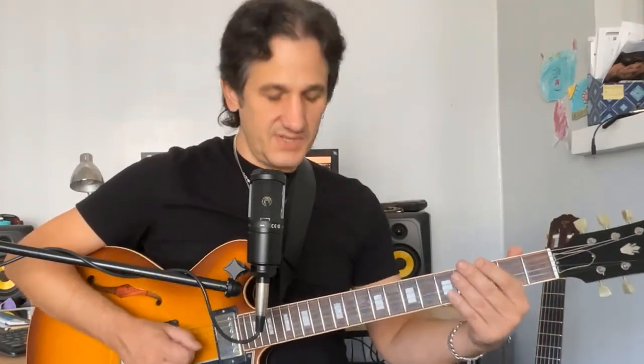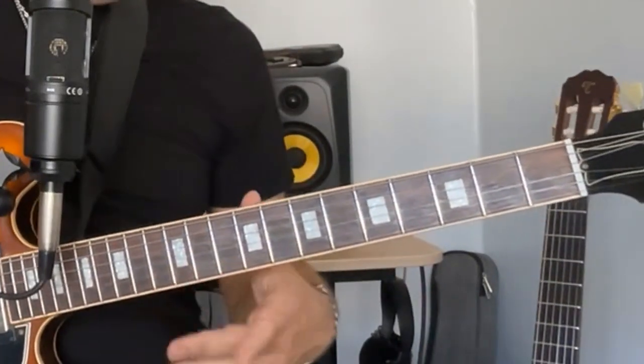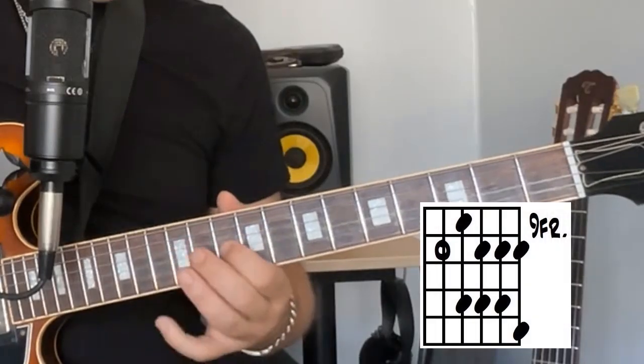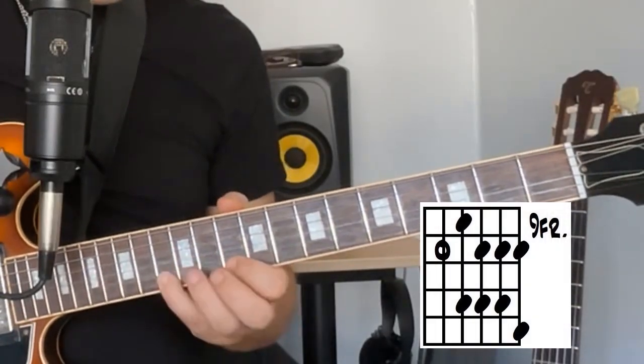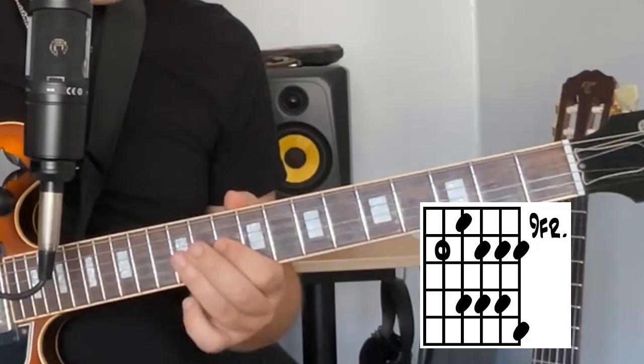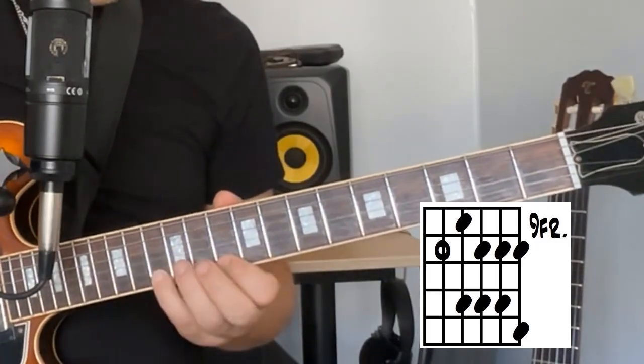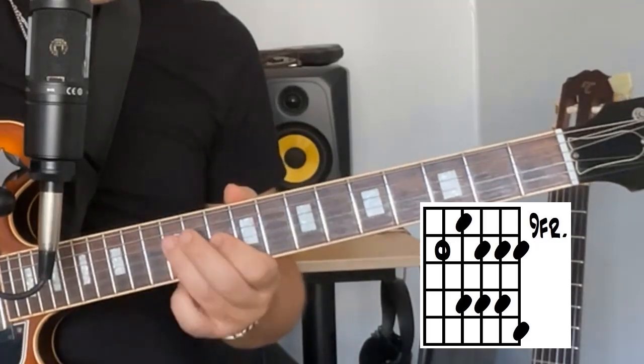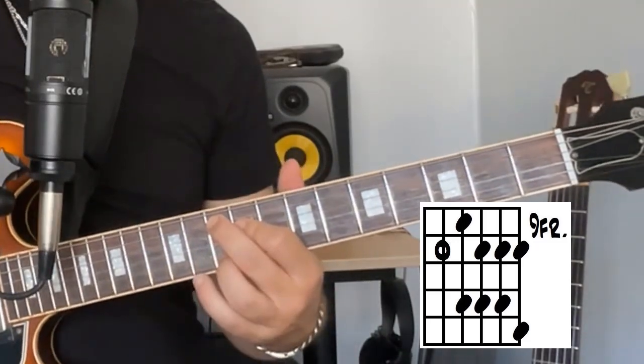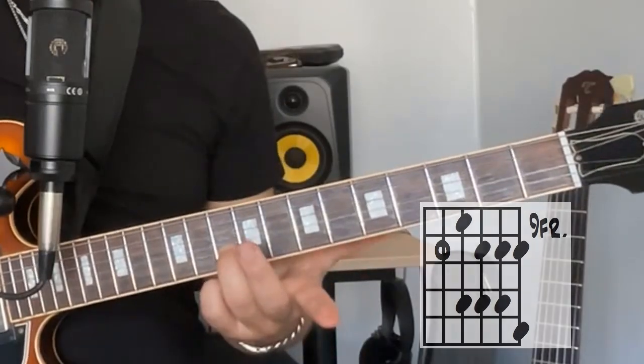Next position is going to be here. We are going to learn how to play an arpeggio on the 6th and on the 5th string. So now on the 5th string, it is going to be this arpeggio. Again, I'm adding the 9.